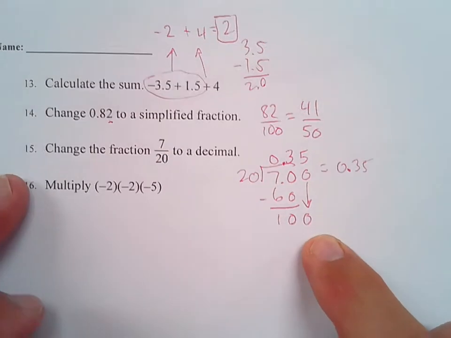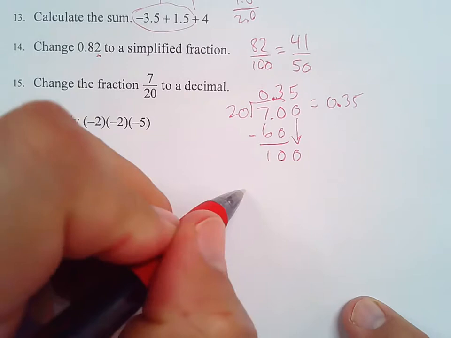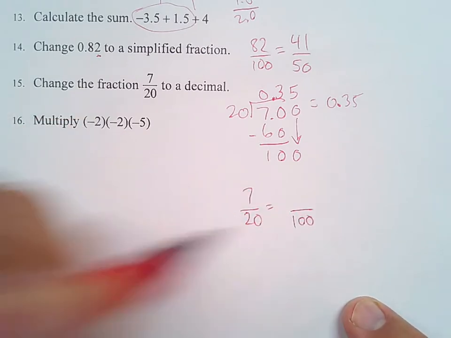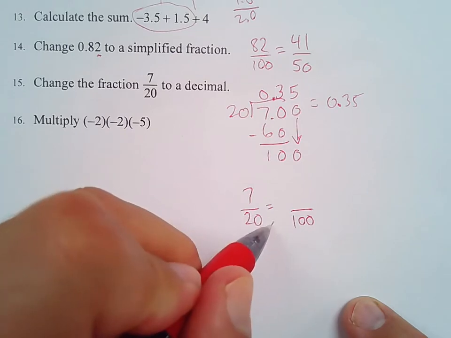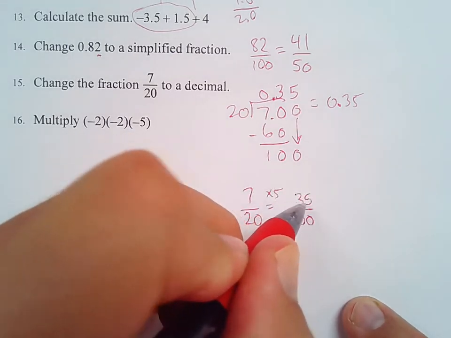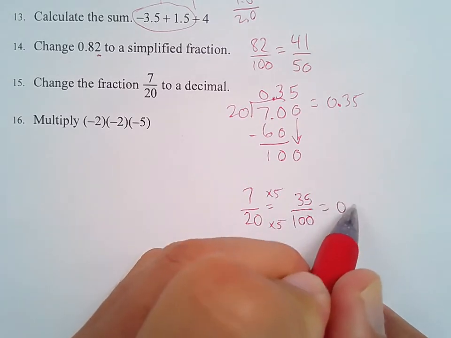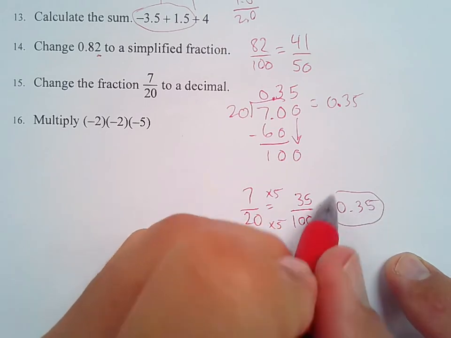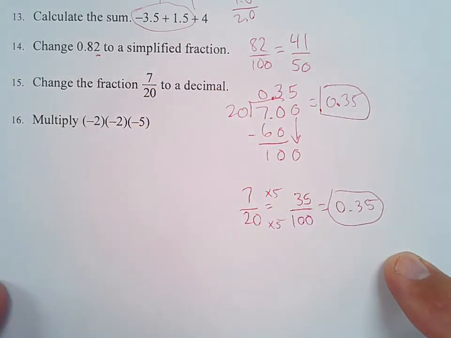There's another way to do it. You could have 7 over 20, but you're trying to figure out how many hundredths that is. So 20 goes into 100 5 times. So if you multiply 7 times 5, that's 35 hundredths. And as a decimal, that's 0.35, because 5 is in the hundredths place. So either way, it doesn't really matter which way you do it.